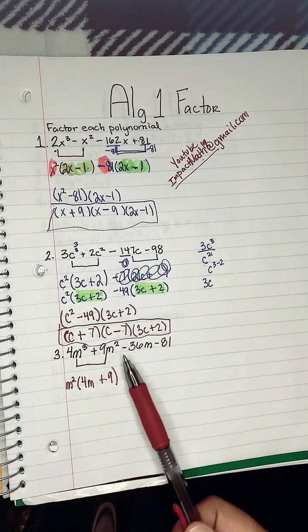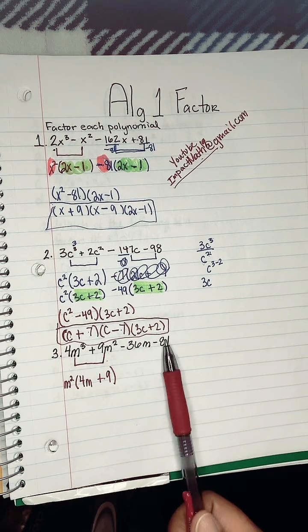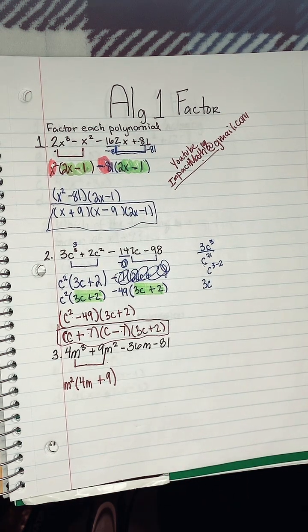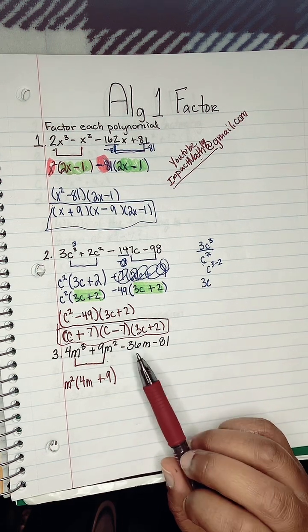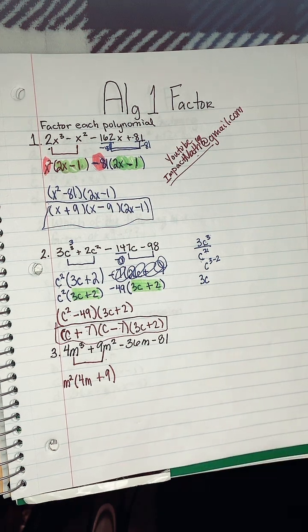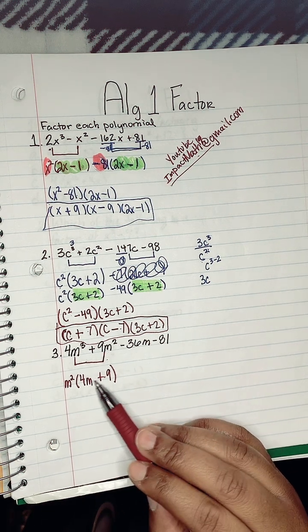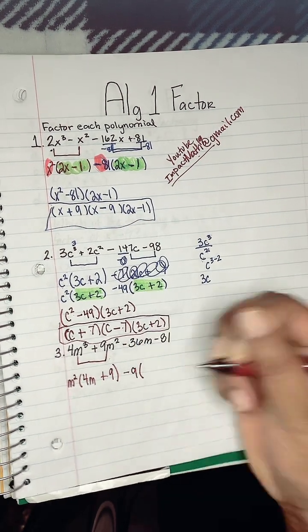All right, so negative 36m minus 81. What can we take out of these? 9. Good, you guys. Yes. Now are we going to take out a positive 9 or a negative 9 is the question. Negative 9. Yes, it has to be negative because in this parenthesis here, it's all positive. So we're going to do negative 9.